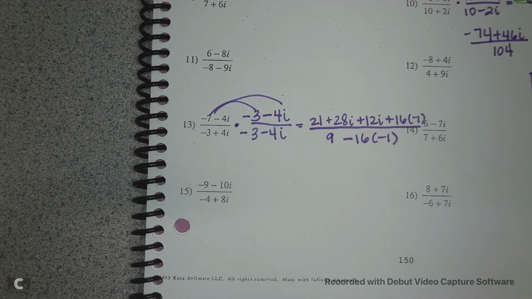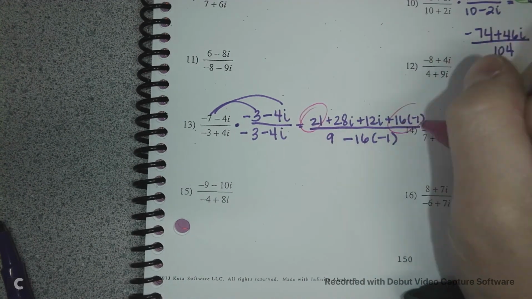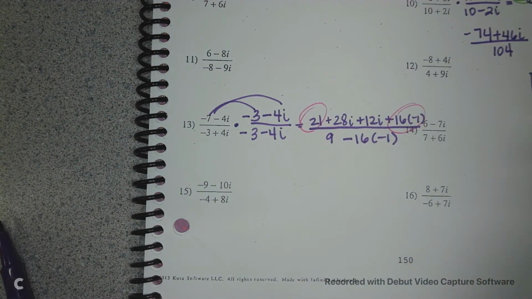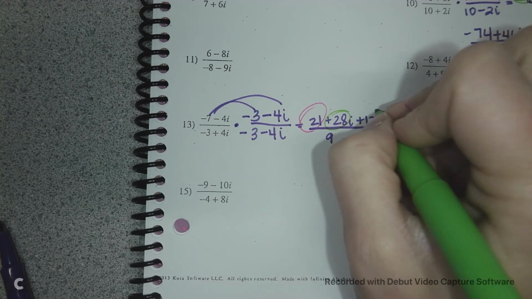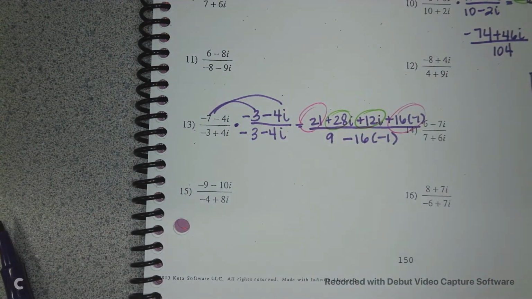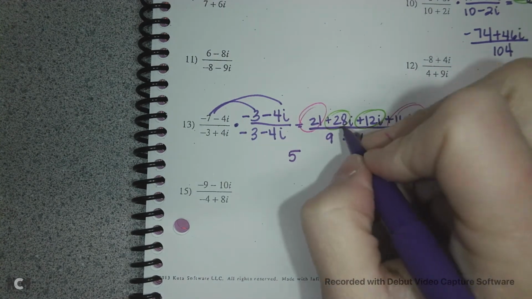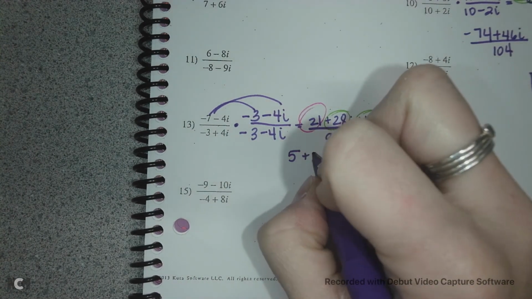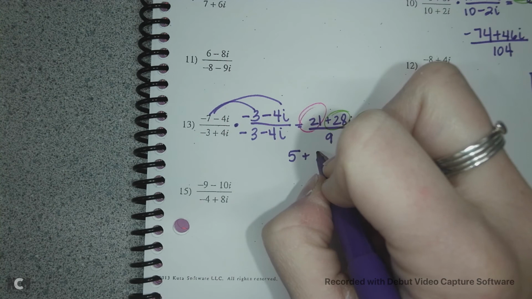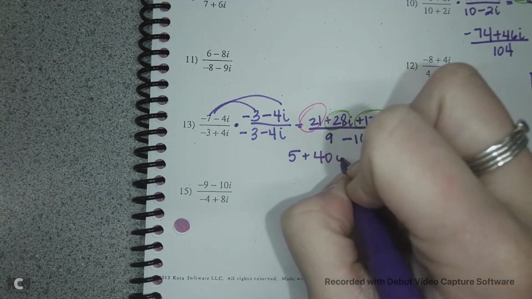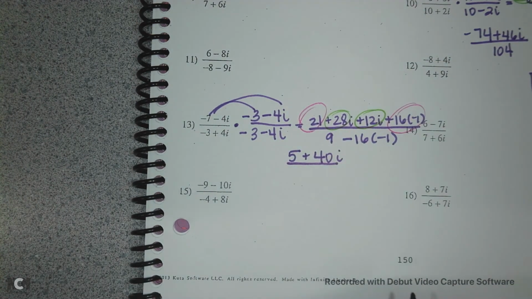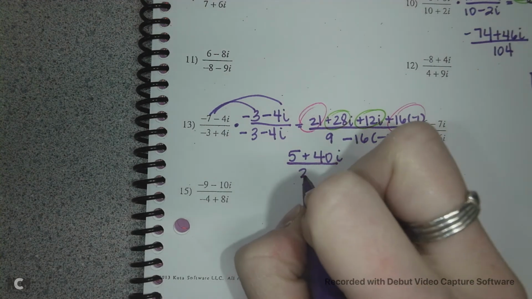Okay, so now we're going to combine our like terms. On the top, our like terms are 21 and negative 16, and we have 28 and 12 i's. So 21 minus 16 is 5, so we have 5, and then 28 plus 12 is 40i. And then 9 plus 16 is 25.